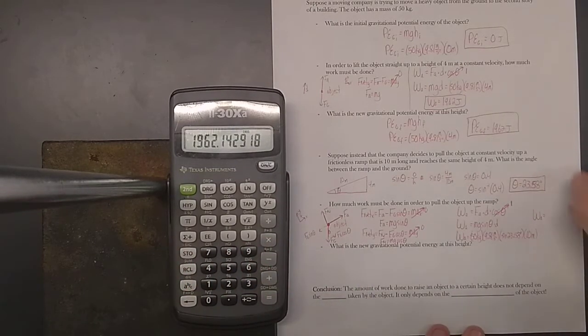And within a little bit of a rounding error, look at that. It's the exact same amount of work done, 1,962 joules. So interestingly, the force went down, but the amount of work done stayed exactly the same. That's kind of weird. Something else must have changed. And if you think about it long enough, you'll get it. It's the displacement that changed.